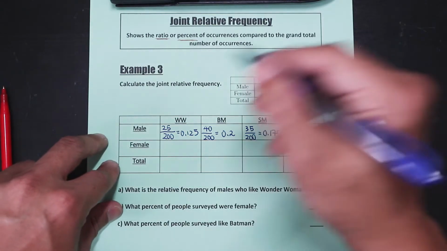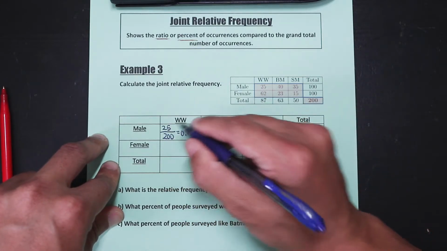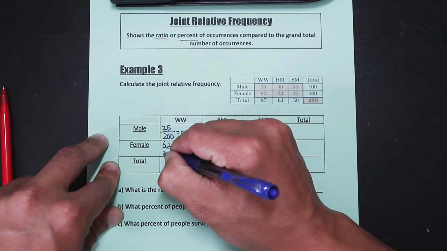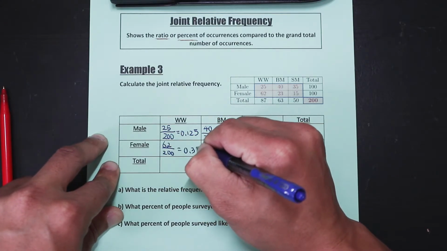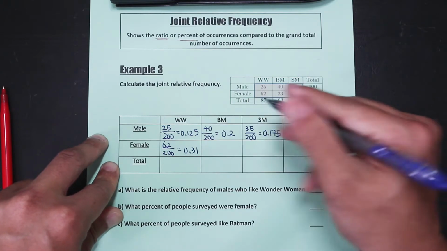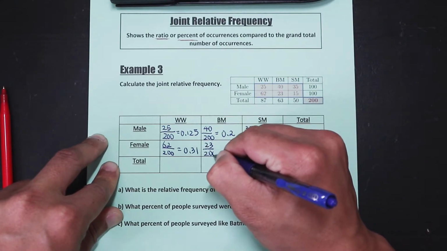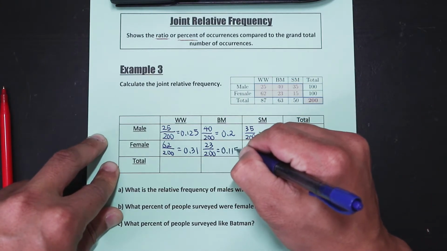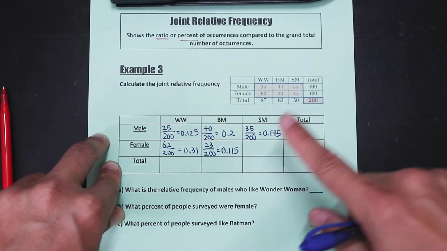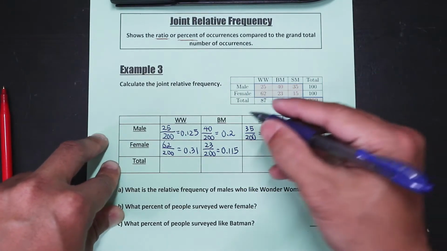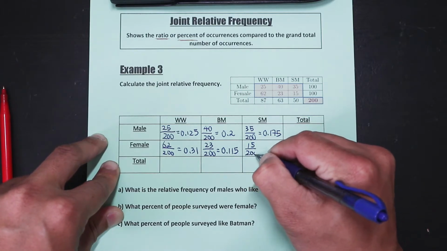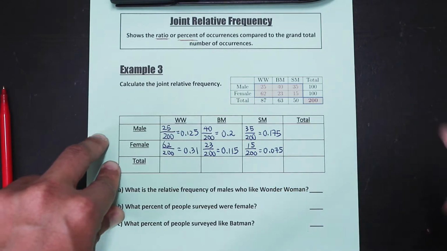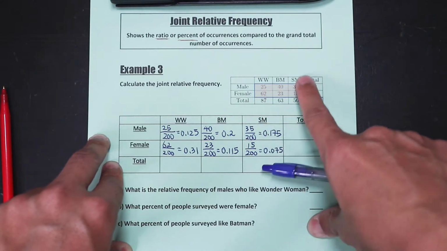Let's continue. For females we have 62 of them who likes Wonder Woman, so 62 divided by 200, which is 0.31. There are 23 female who likes Batman, so 23 divided by 200, and we need a calculator for that, which is 0.115 or 11.5%. And then there are 15 female who like Superman, so it's going to be 15 over 200, which is 0.075 or 7.5% of the people are female who like Superman.